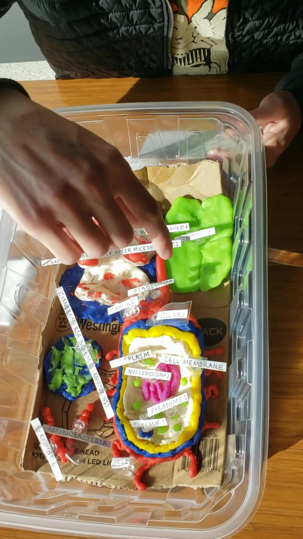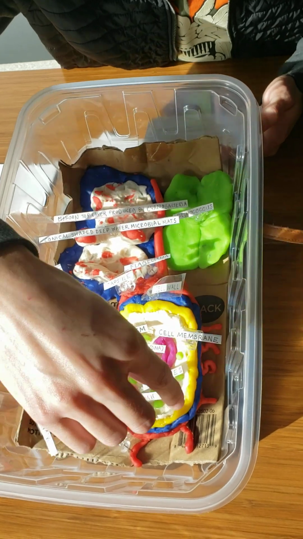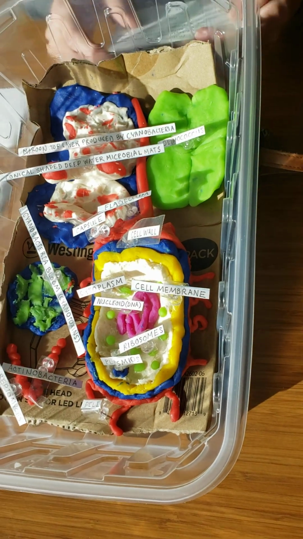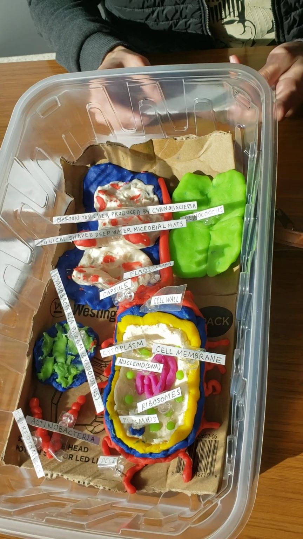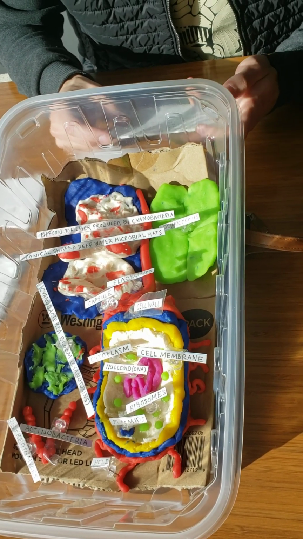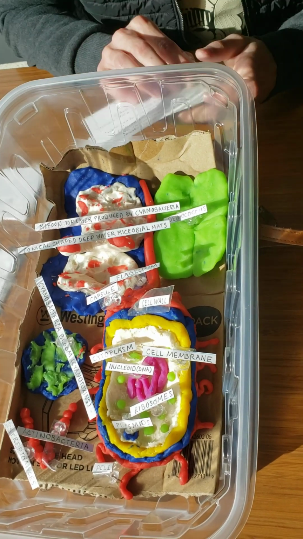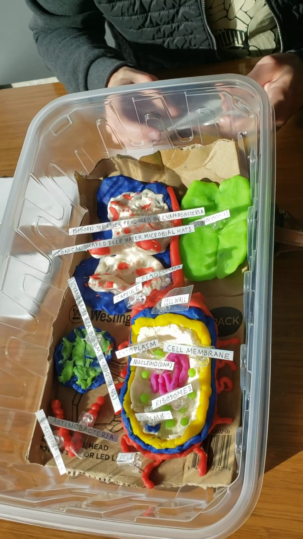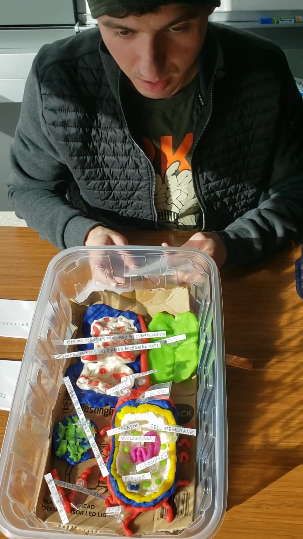Then we have these little pili, these little hair-like things. These are used for attachment to surfaces of other cells and help it move around. The sex pili is responsible for DNA exchange. A sex pili holds two bacterial cells together and allows DNA to be transferred between them in a process called conjugation, bridging the cells.